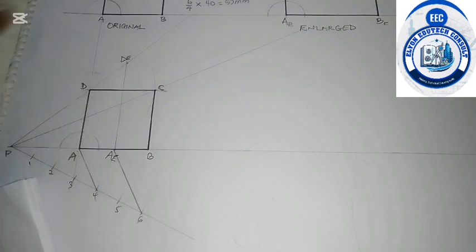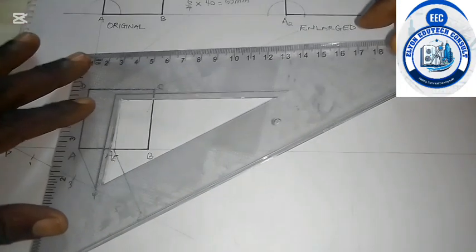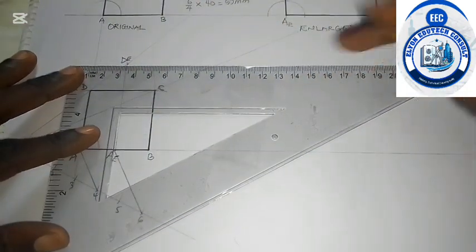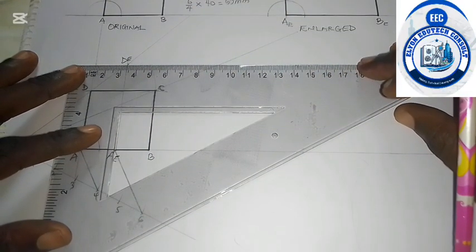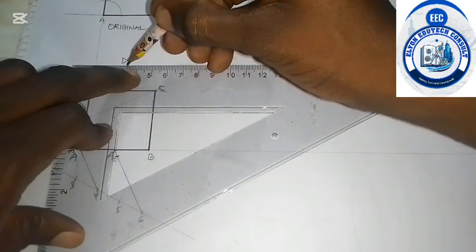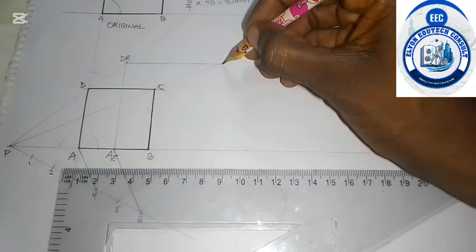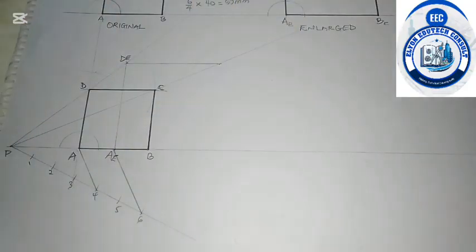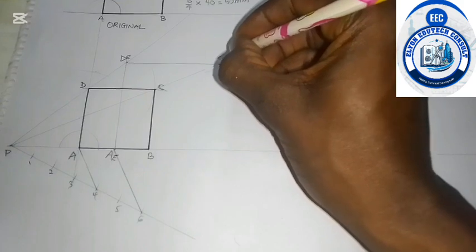What I'm going to do next is produce a horizontal line. Just place your set square this way. Don't stress yourself. Make sure it's in line with the vertical line, and when it gets to this part here, produce the line. You see where it touches this part here. Take note of it. You are just using your set square to do the finishing. So this will be my C enlargement.